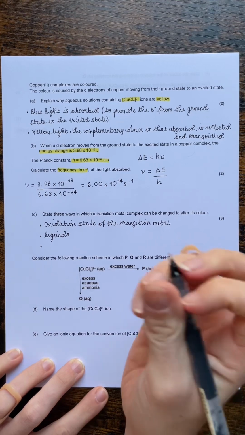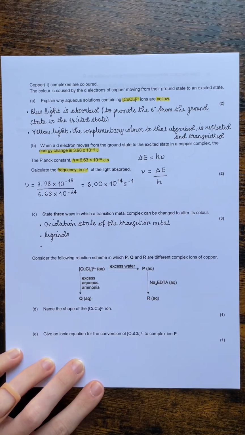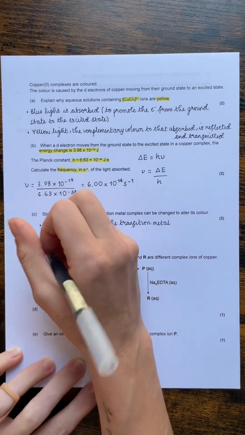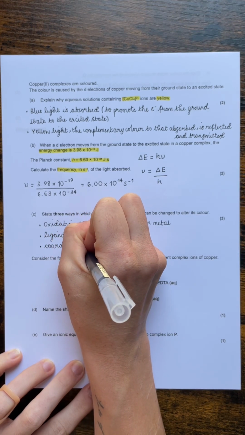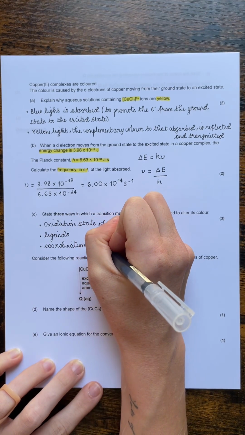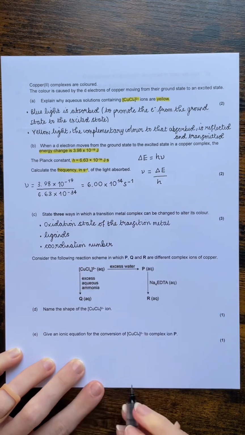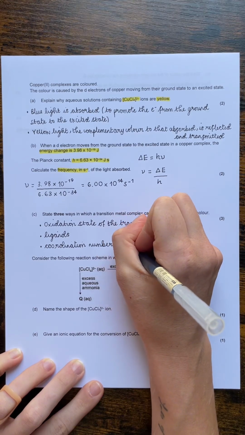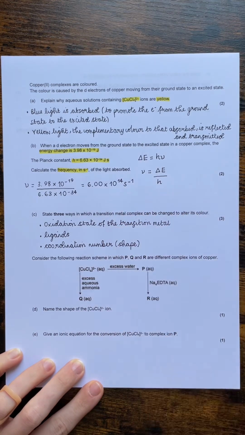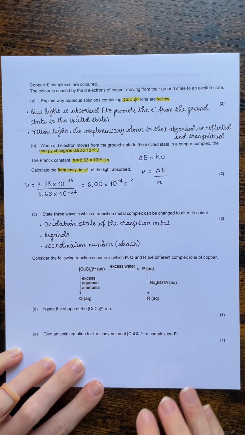that we have within the complex, and that not only means water and ammonia versus chloride ions, but it also means monodentate versus bidentate or multidentate ligands as well. And then third up, we've got coordination number, which is the number of coordinate bonds formed between the ligands and the transition metal, which, as I said, will ultimately dictate the shape, whether we have tetrahedral, octahedral, square planar or linear as the main examples we need to be aware of.